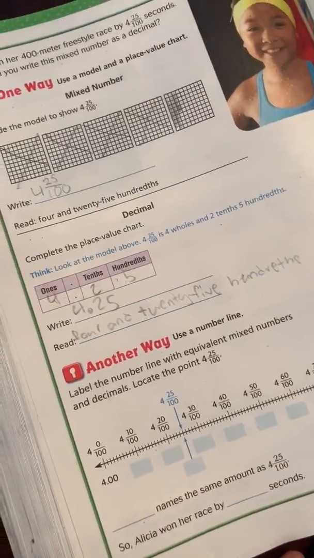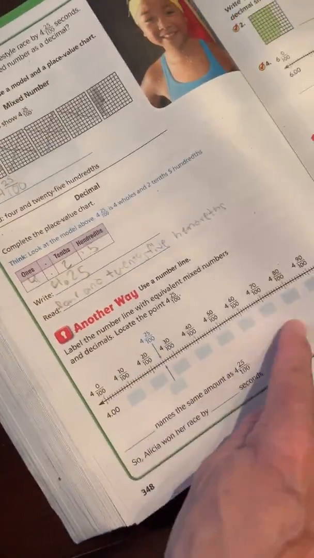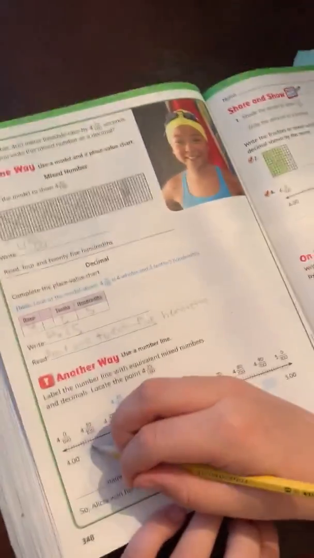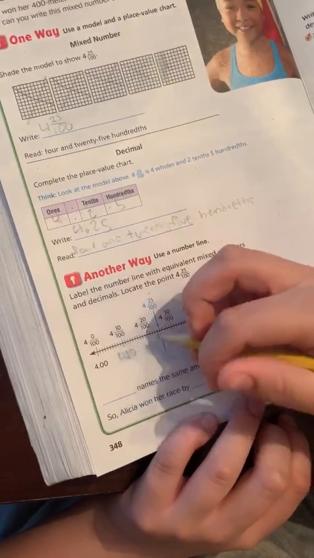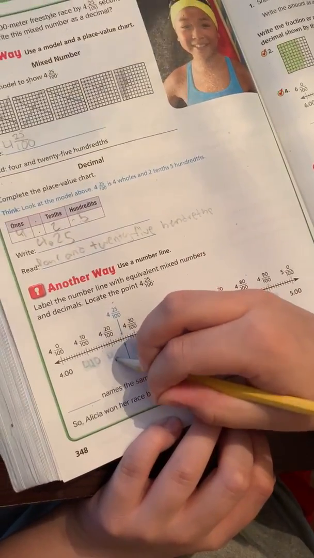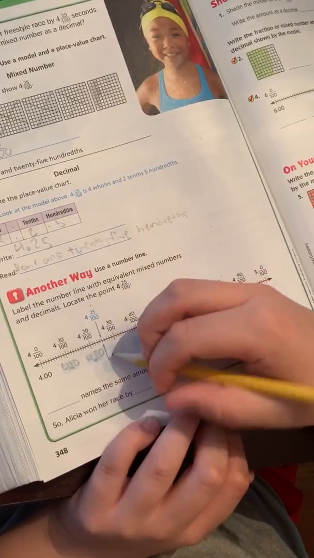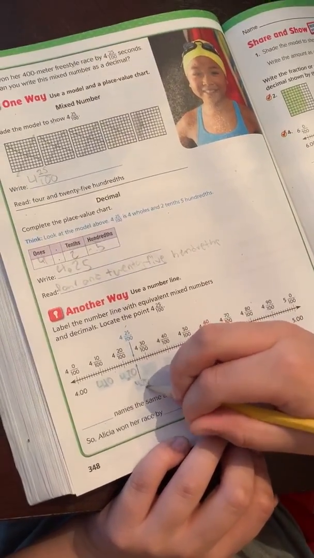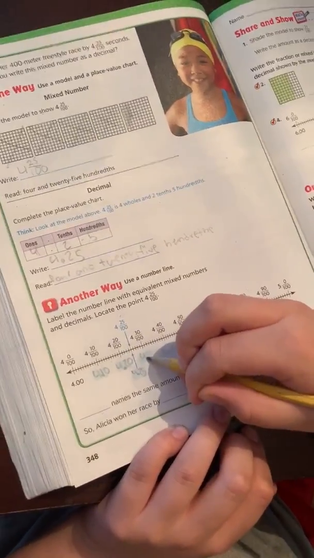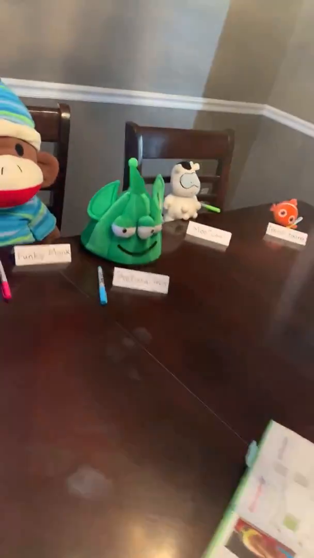So another way is to label the number line with equivalent mixed numbers and decimals and then locate 4.25. So there's some blue spaces here for us. Obviously, this is the one we're looking for. But Craig, go ahead and fill in the top row of blue. 4 point, what do you think? 10, good. 20, good. Oh, you can go down there now if you want to. What do you think? Yes. Go ahead and finish filling it in while I check on these guys over here.